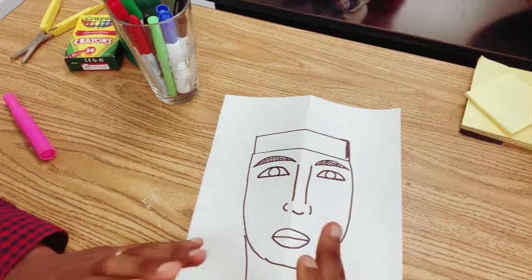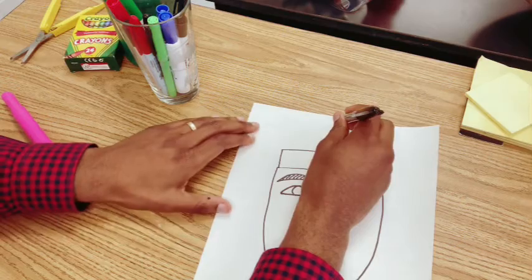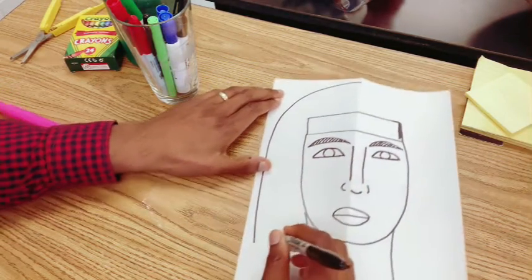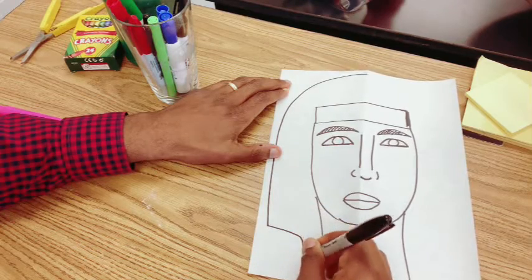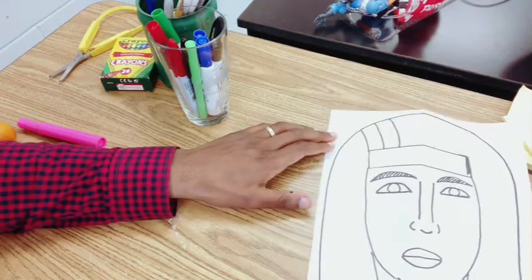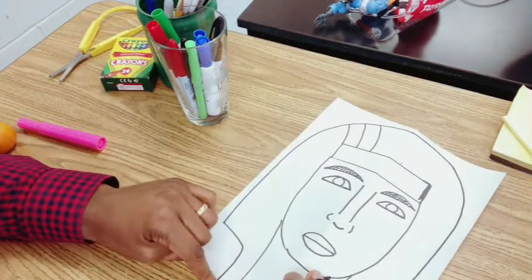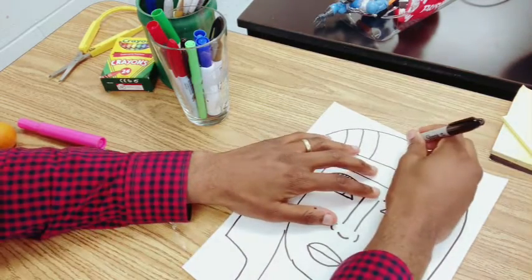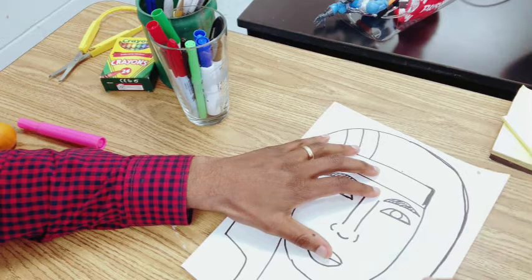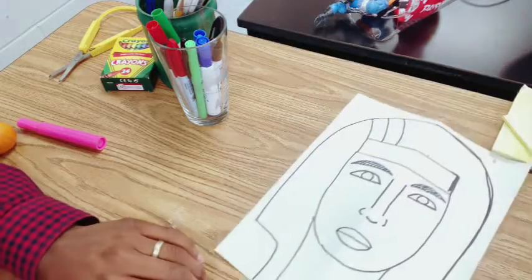Now we're gonna make the accessory pieces. So on top, we are gonna draw a half circle that comes down just like so. After drawing one half of the headpiece, we're now going to draw the other half of the headpiece, just like so.